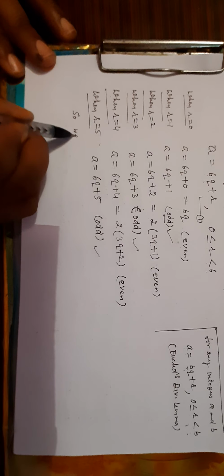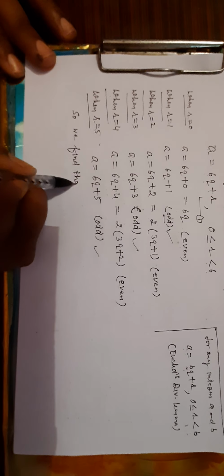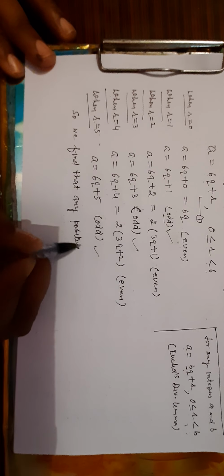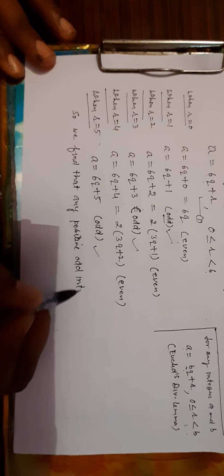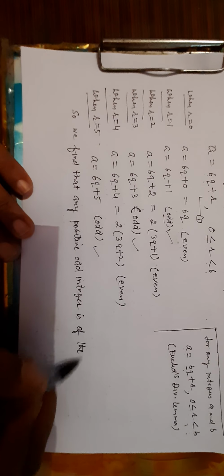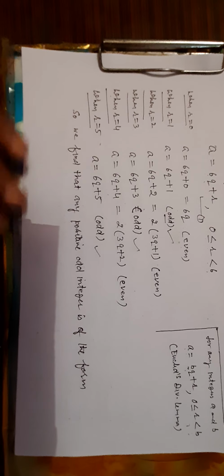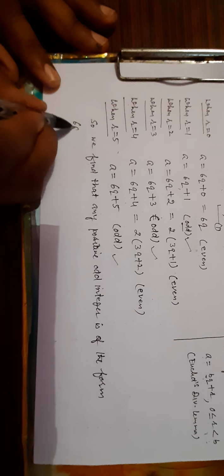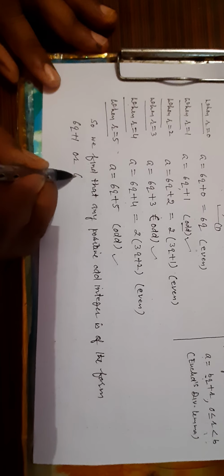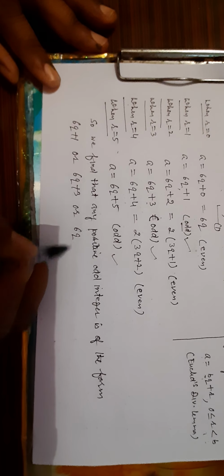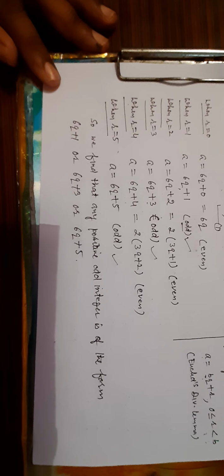So we find that any positive odd integer is of the form 6q plus 1, or 6q plus 3, or 6q plus 5. So this is how we do this question in a very easy manner.